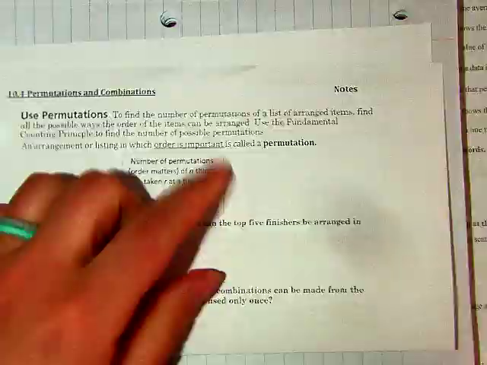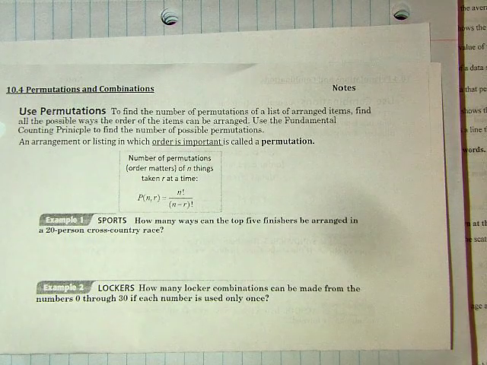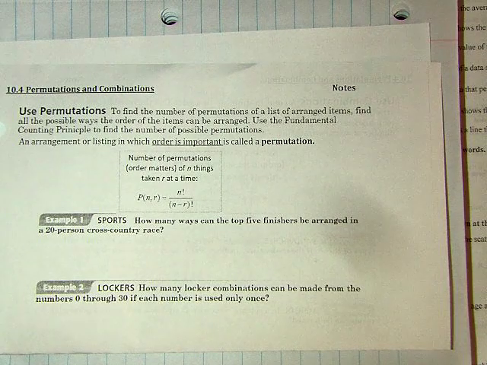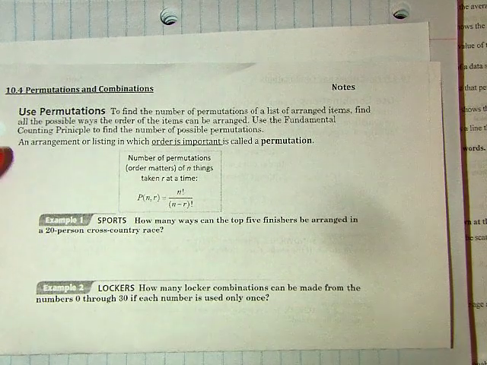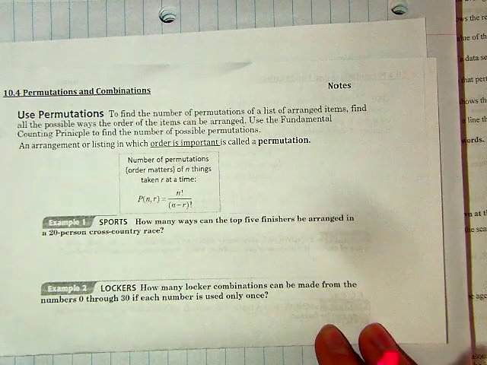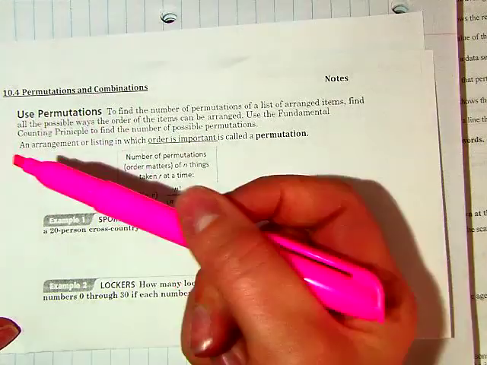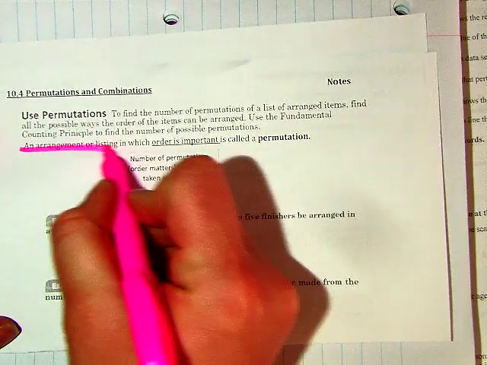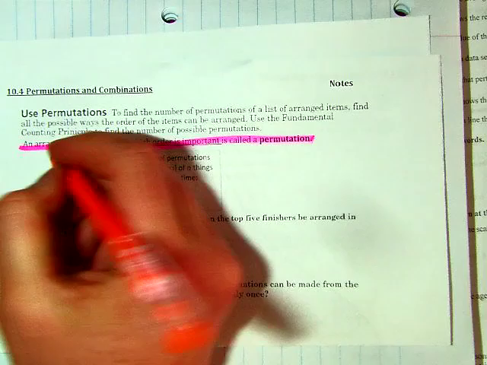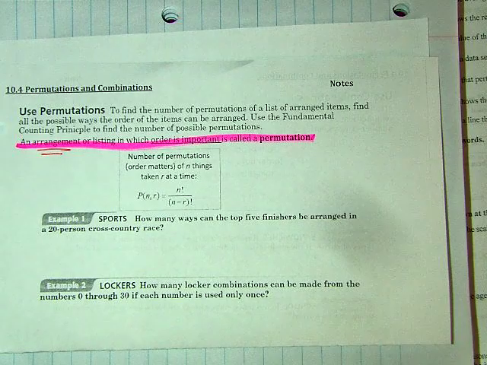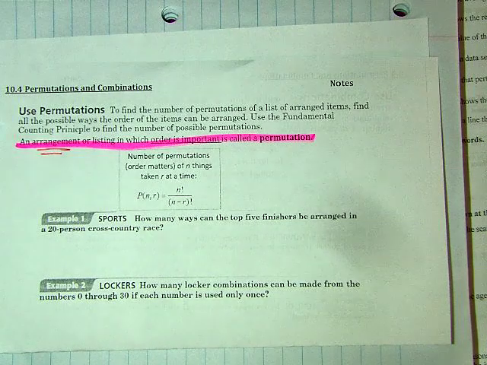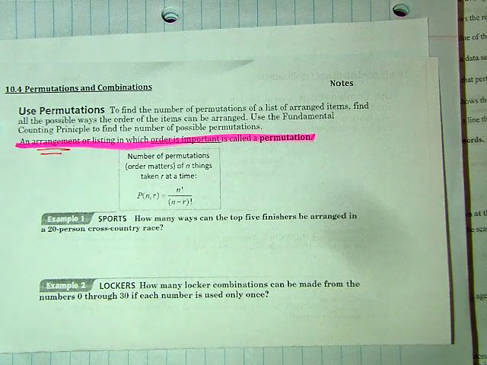To find the number of permutations, which is just like the fundamental counting principle, the amount of outcomes that there possibly are, find all the possible ways of the order that they can be arranged, and use the fundamental counting principle to find the number of possible permutations. An arrangement or listing where order is important is called a permutation. So that keyword, arrangement, or you'll see as we do some word problems, the way they phrase it tells you if it's going to be a permutation or a combination.